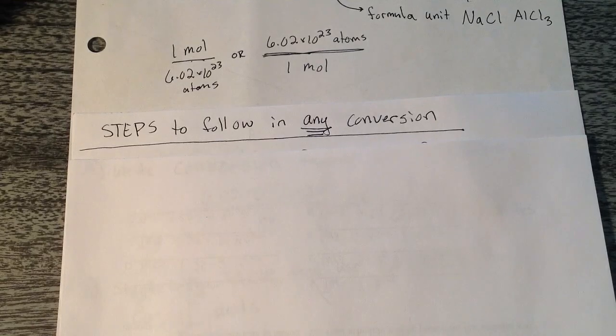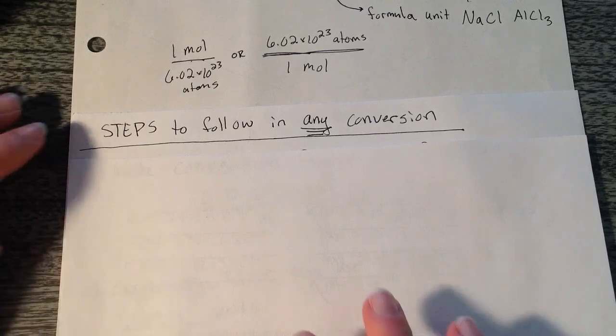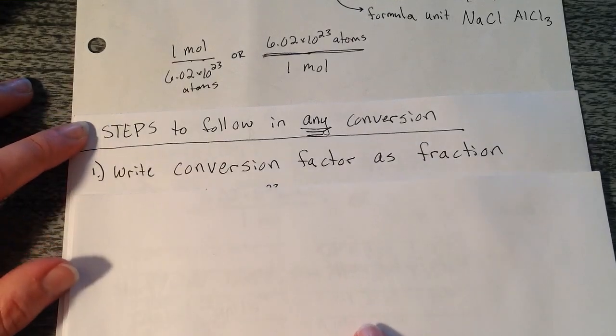I will be keeping the same steps that I had in my Molar Conversions Part 1 video for how to convert between units. And these steps apply to any conversion that you're doing. I wrote them so they're general enough for any type of conversion, whether you're going kilograms into grams or anything else. So a quick recap on what those steps are.